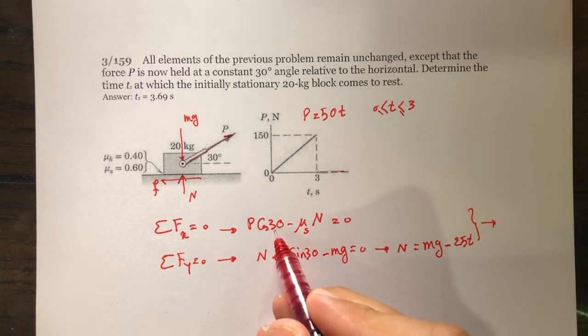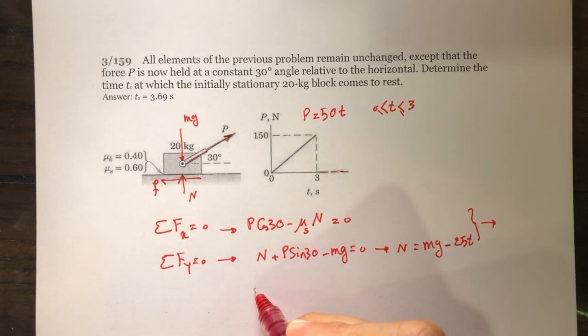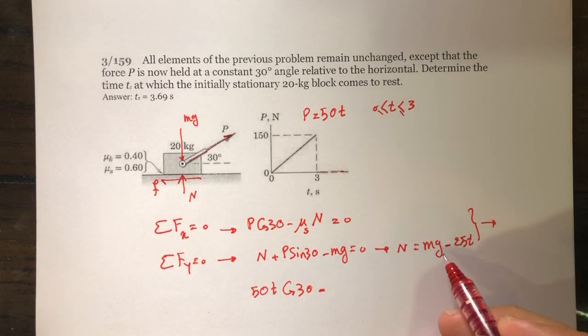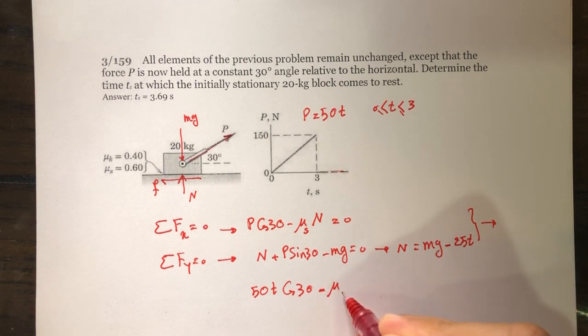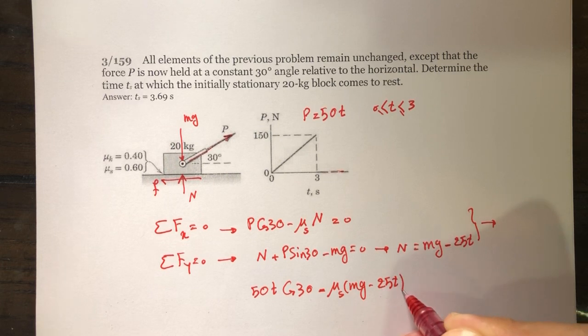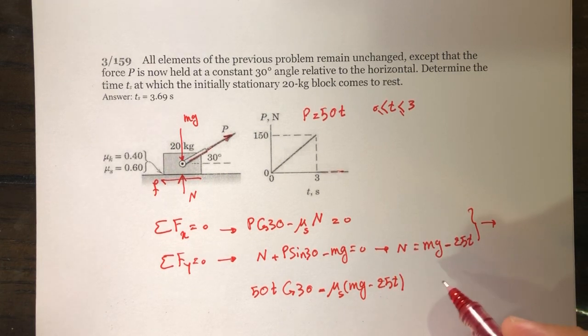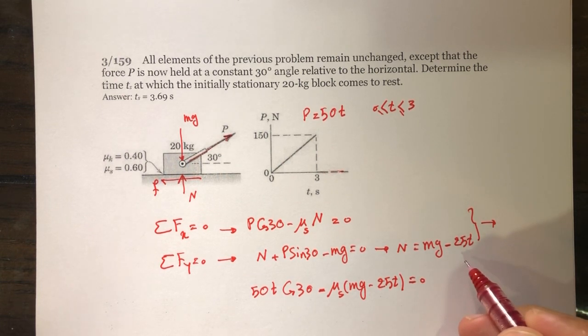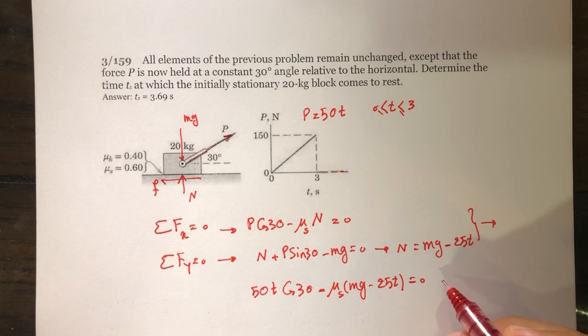we are going to have P, which is 50 times t, times cosine of 30, minus mu s times N, which is this, minus mu s times (mg minus 25 times t). And again, t is the moment that this block is going to start to move. So let's say that time is ts, right?